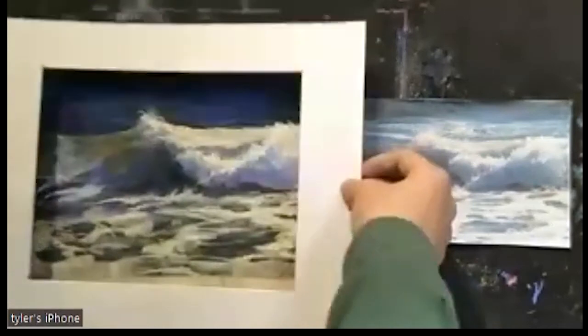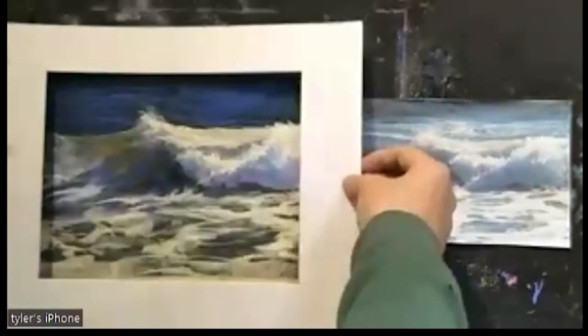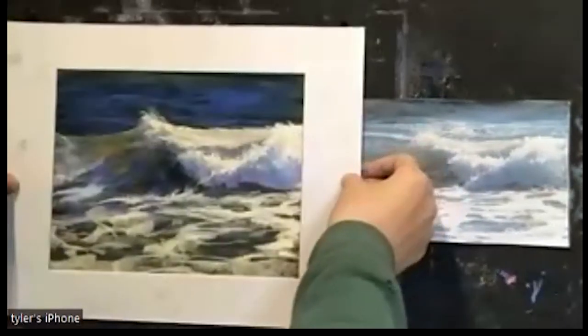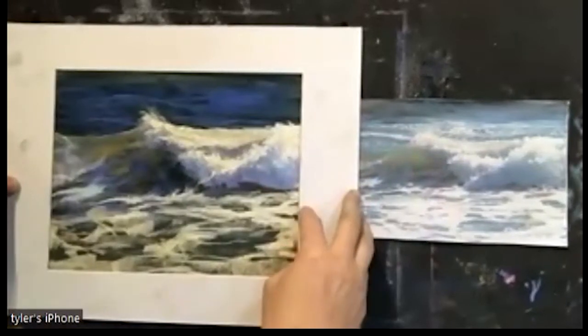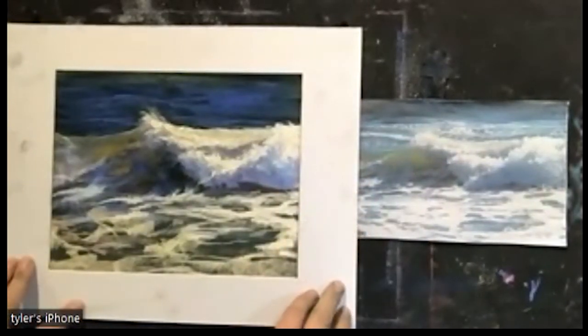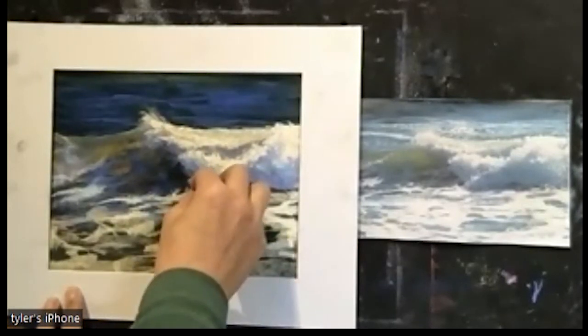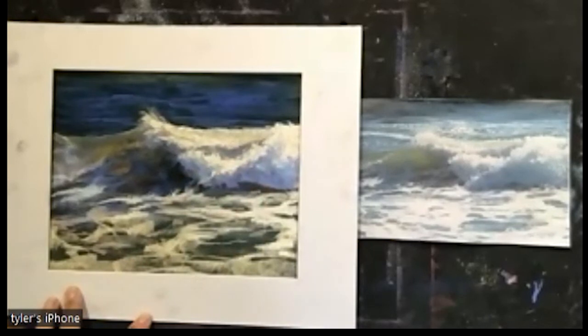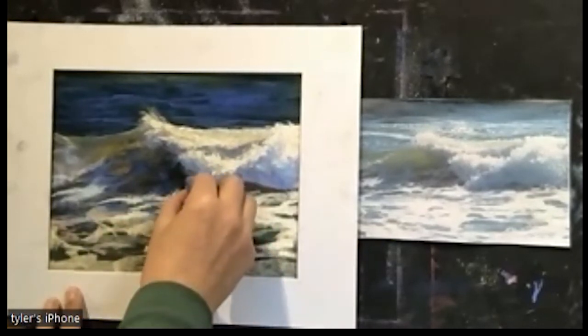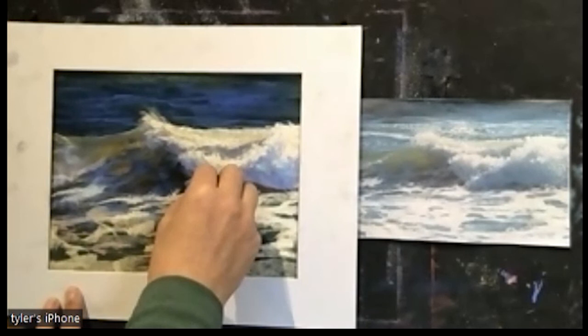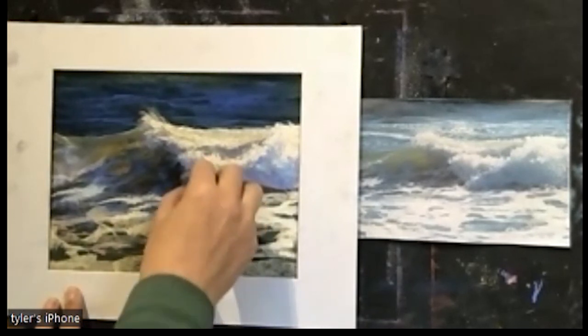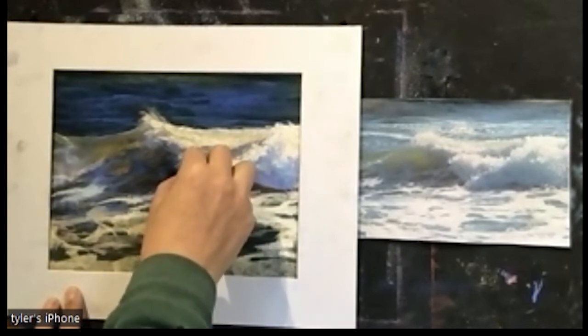Not quite ready to spray it. But I can see there's some places that I need to. This always helps, like, see where those pieces of the foam are coming down.